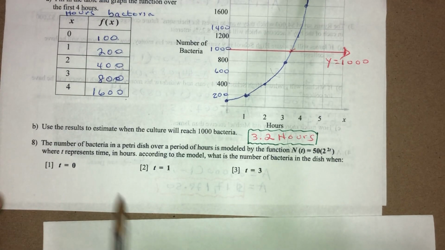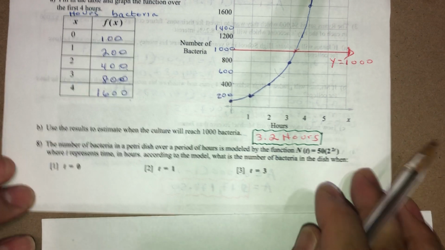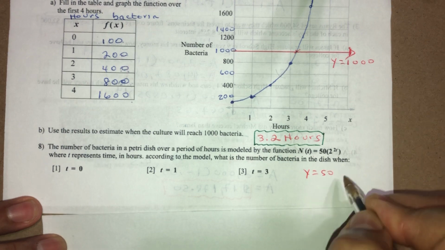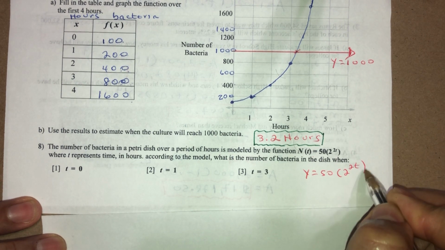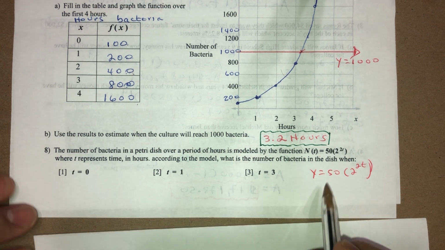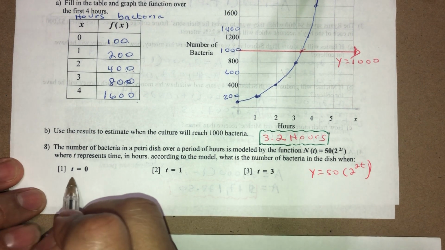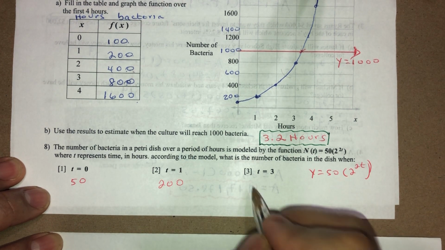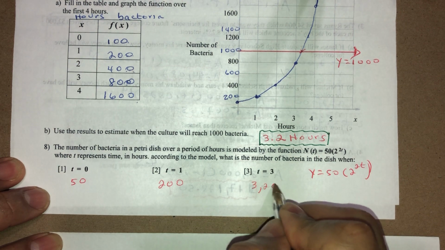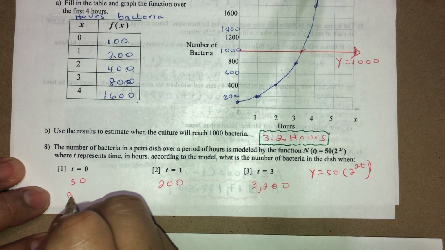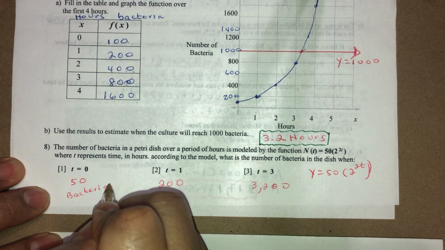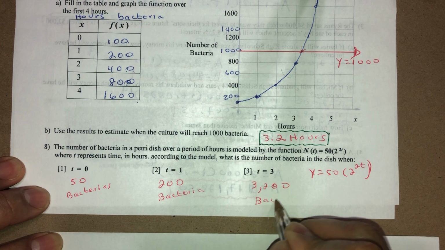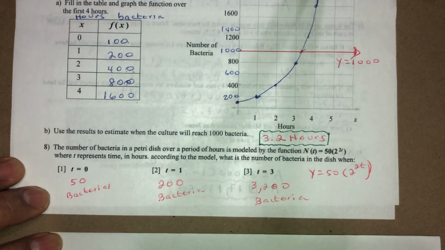This one is easy because you can just put that in the calculator. Write it as y equals 50 parentheses 2 to the 2 to the t, and you're going to find the value of y when x is 0. That's going to give you 50. That's going to give you 200. And that's going to give you 3,200. This is bacteria. I'm going to do it quick.